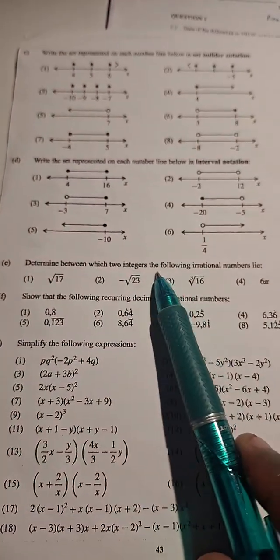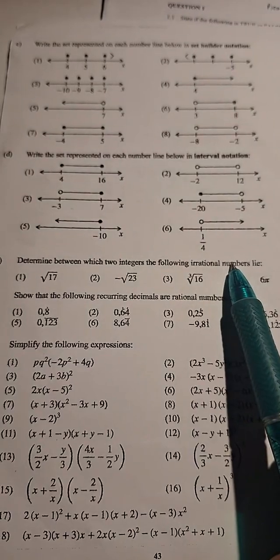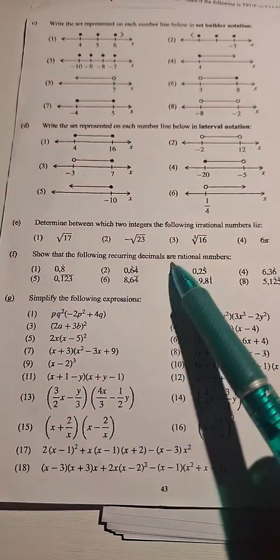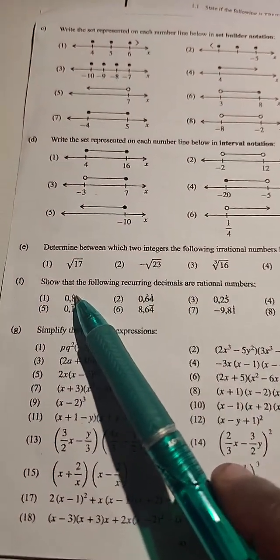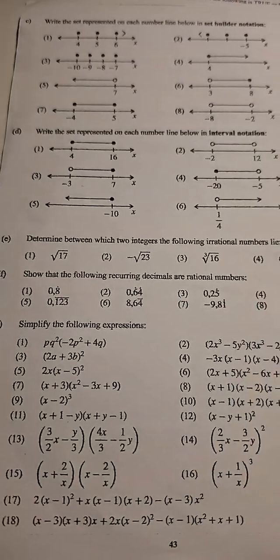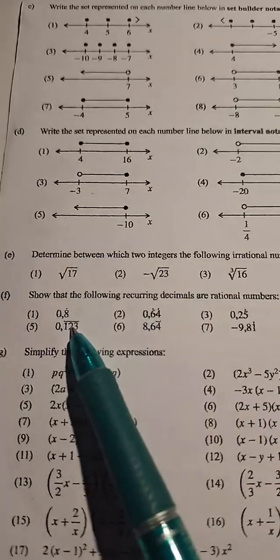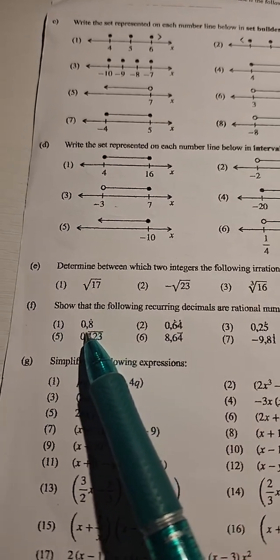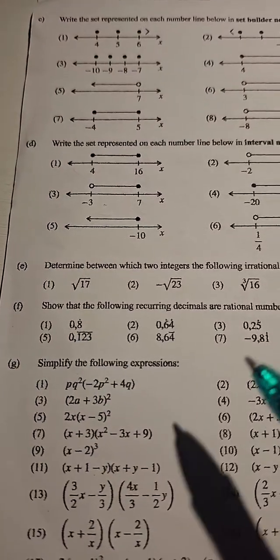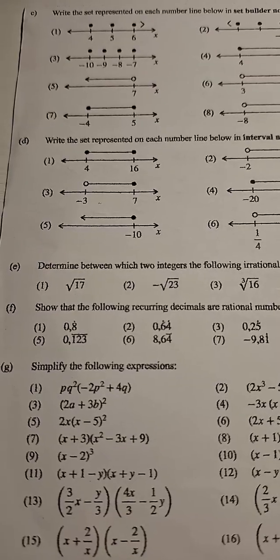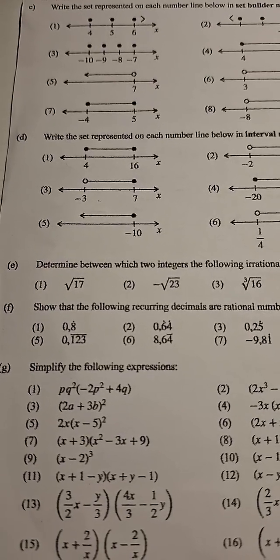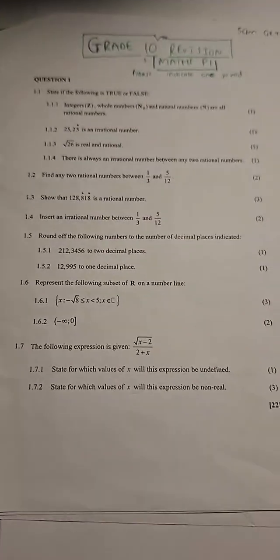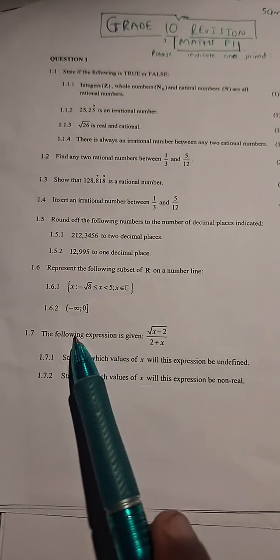Between which two integers do certain irrational numbers lie? You need to know how to do that. You need to know how to convert recurring decimals into rational numbers. Okay, and remember as well that recurring can either be a dot on top of a number or a line on top of a family of numbers. That all means recurring or repeating.